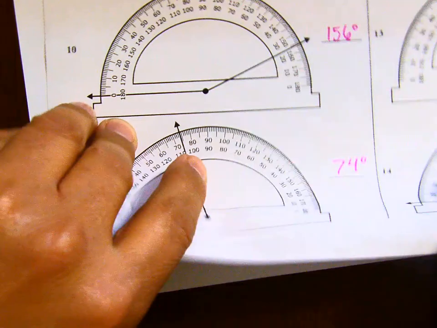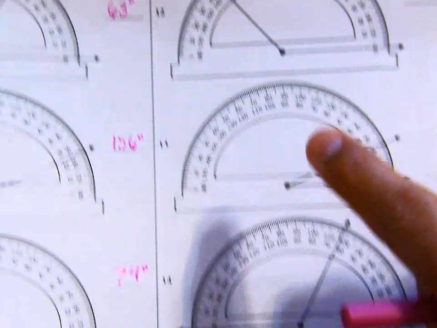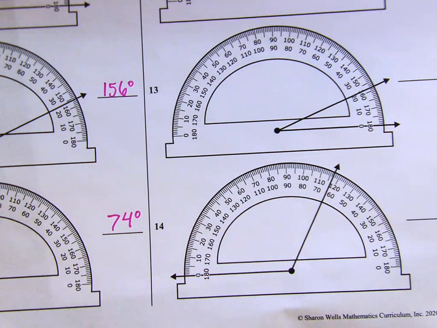Now you try the rest on your own. 12, 13, and 14. Try those on your own.